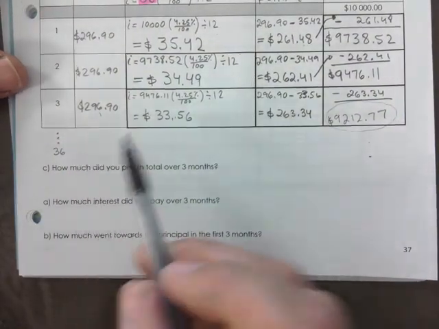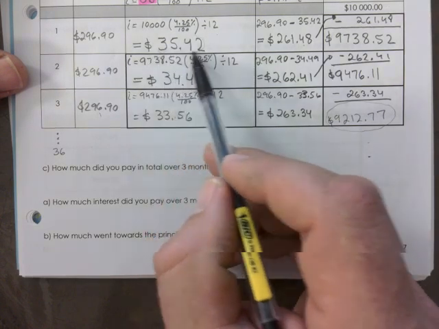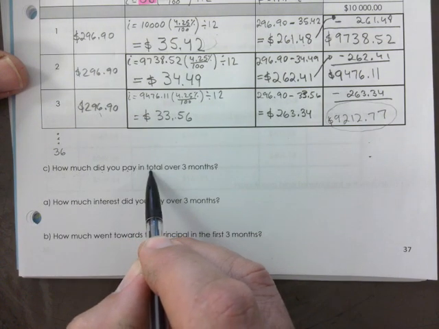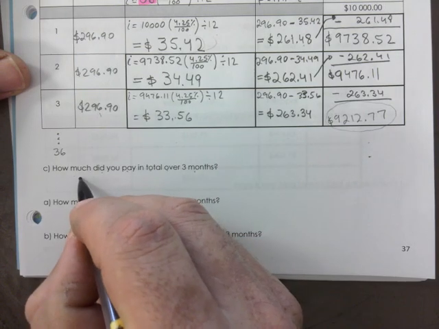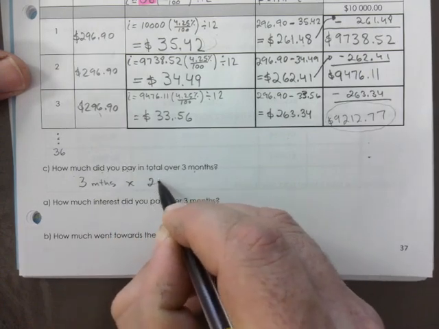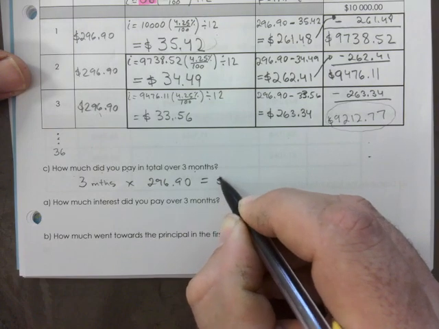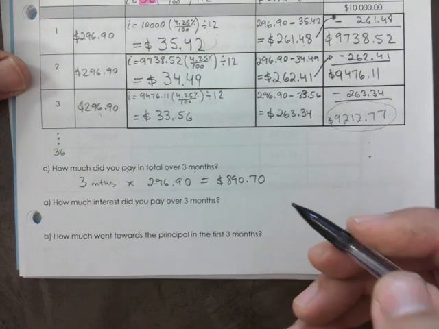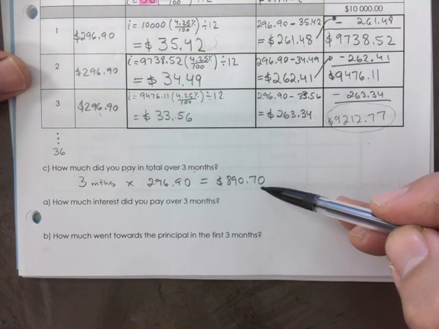How about this? You know how I kept on saying, how much interest did you pay on your first month's payment? $35.42, right there. But what if it's asked, how much did you pay in total over 3 months? And this is just really 3 months times 296.90, and that is $890.70. Over 3 months, you've paid almost $900 worth of, like, from your pocket, right?